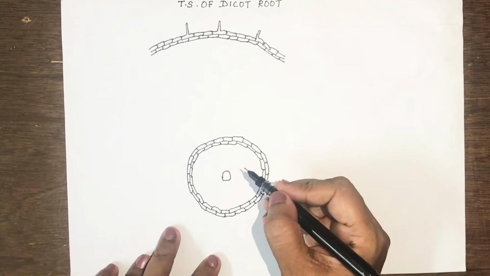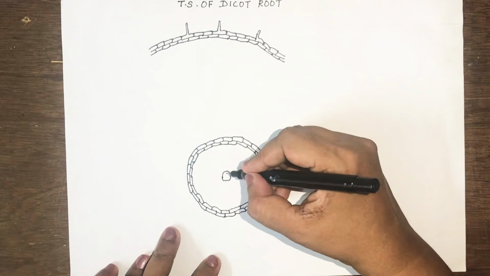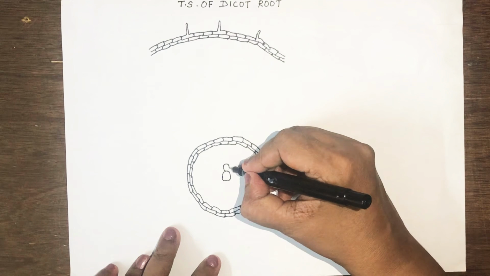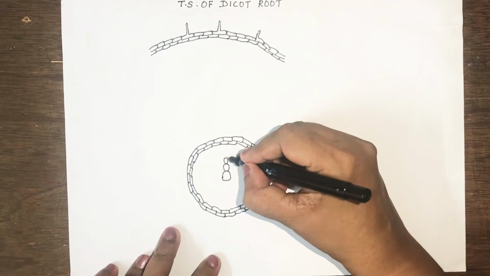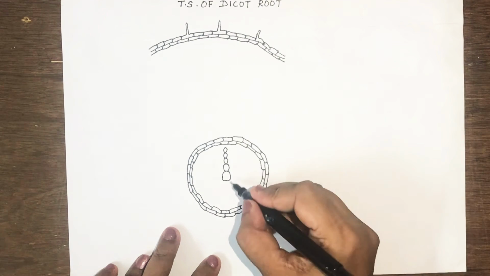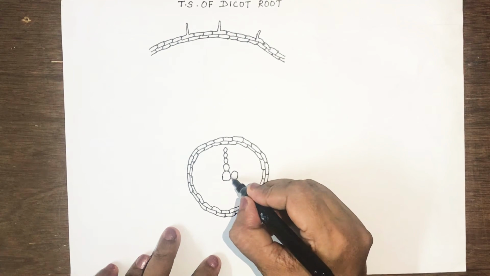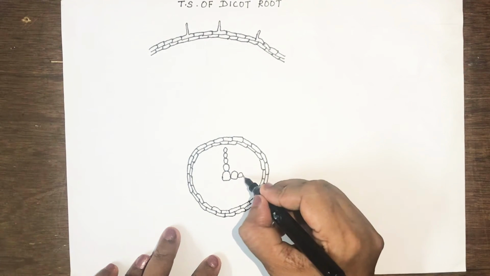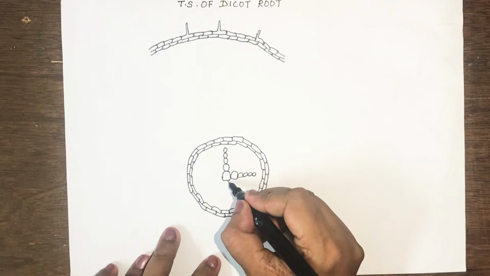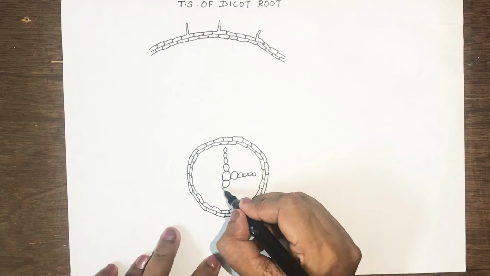When you are drawing for the root, the biggest xylem, that is the metaxylem, will be in the center, and when we go towards the periphery, the size of the cell becomes smaller, and the smallest cell we call it as protoxylem.